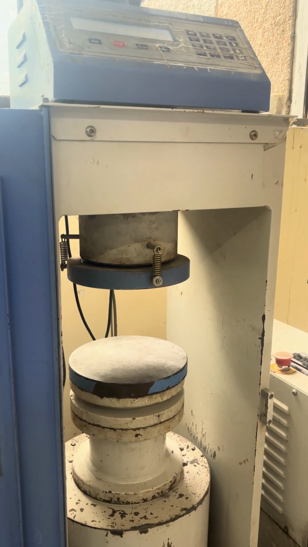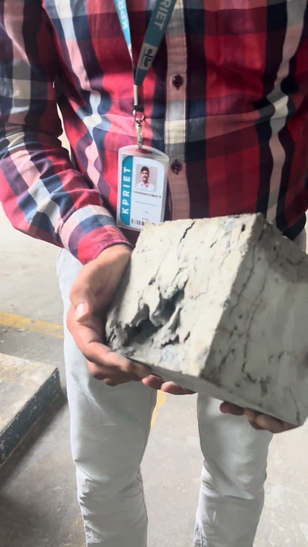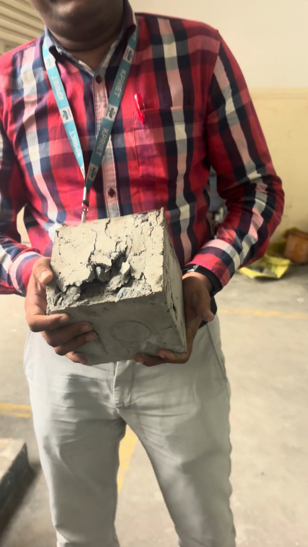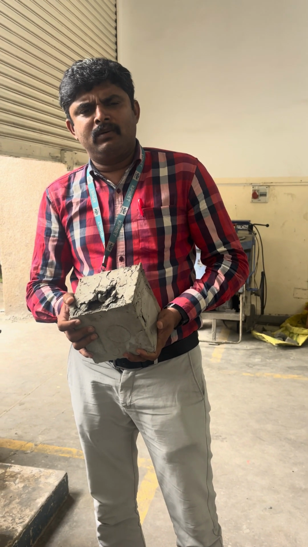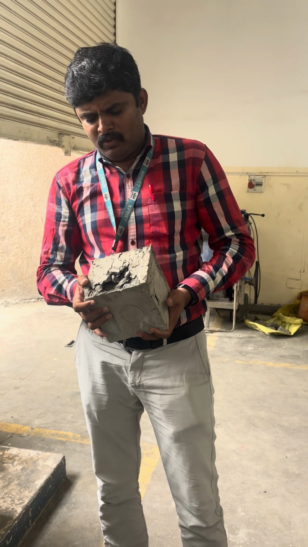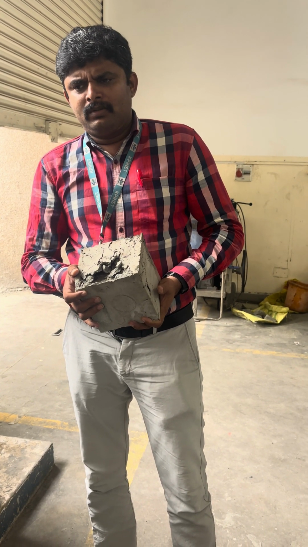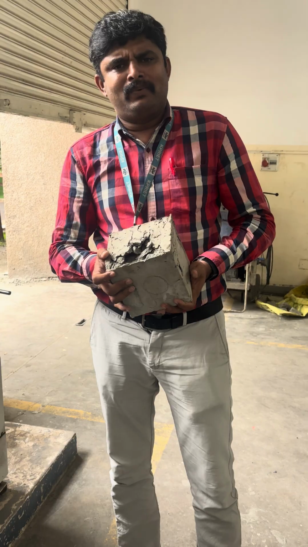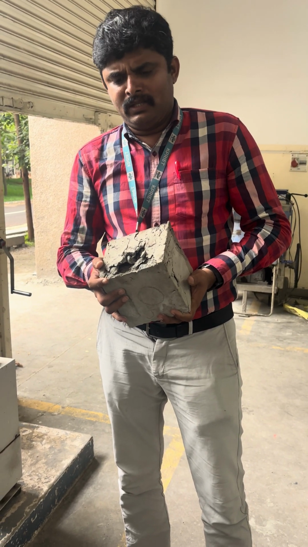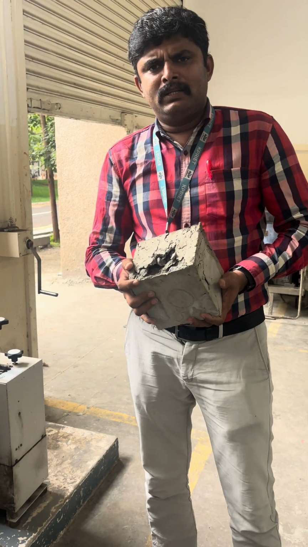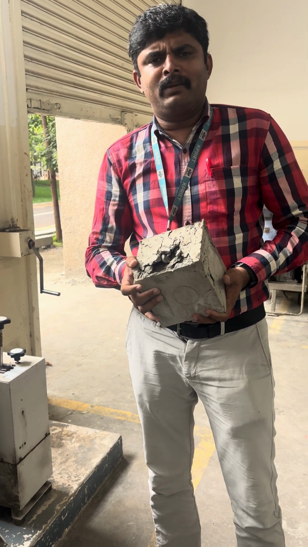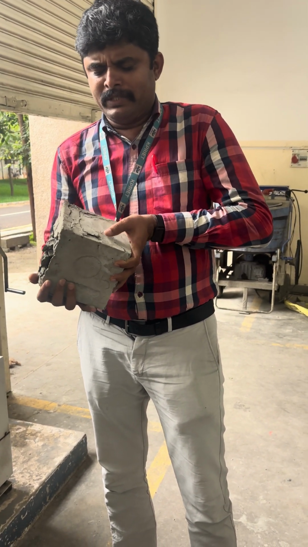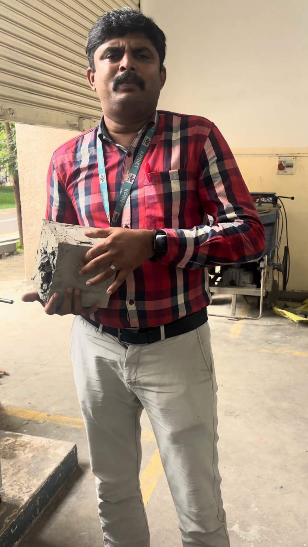Now you will see the failure. The failure depends on the grade of concrete, and also the constituents. Constituents means the materials. It may be the conventional materials: cement, fine aggregate, coarse aggregate, and water. If you are using fiber, it may vary. It purely depends on the water cement ratio, the cement content, and the quantity of cement. Additionally, if you are using any mineral and chemical admixtures, the crack pattern may vary. So it depends on the mix proportions and the water cement ratio.